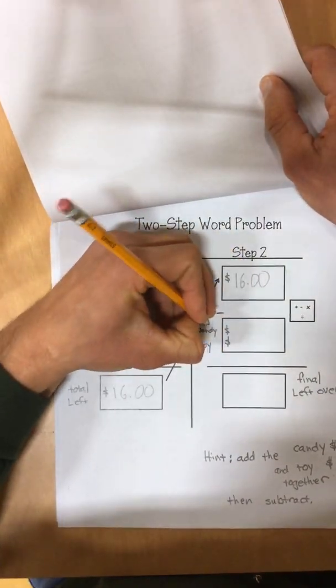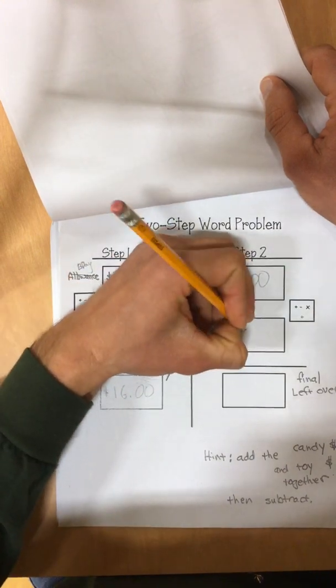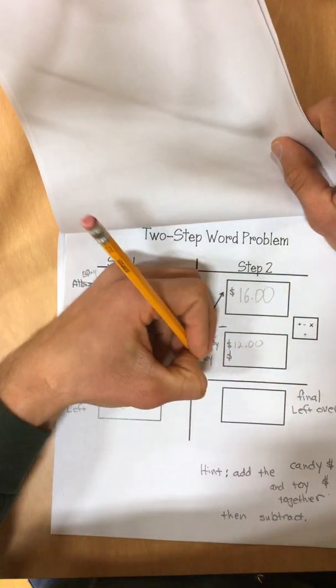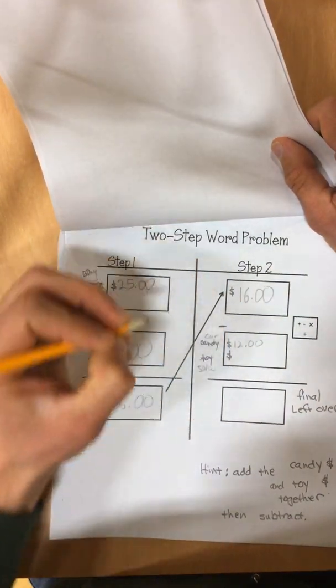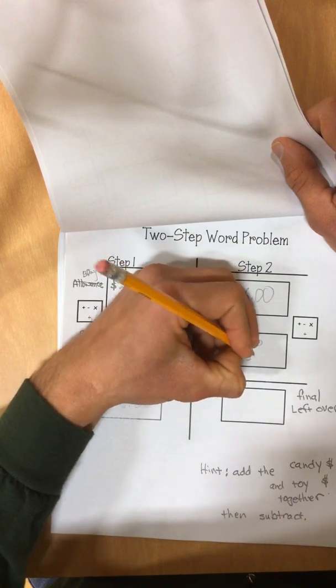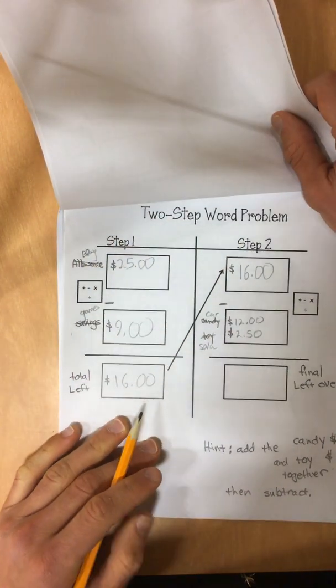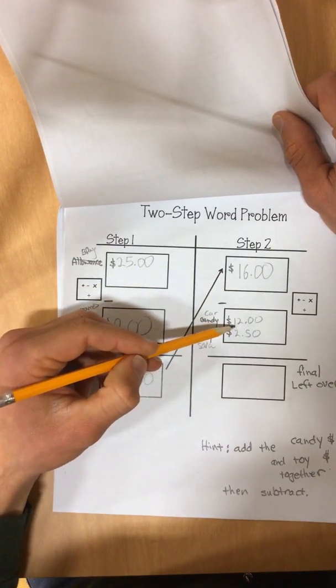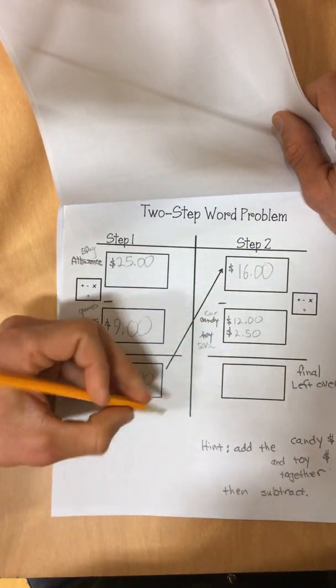So we'll say car, 12, and a giant soda pop for $2.50. Soda, 2.5. So to figure out what we're taking out of 16, first, let's add 12 and $2.50 together.